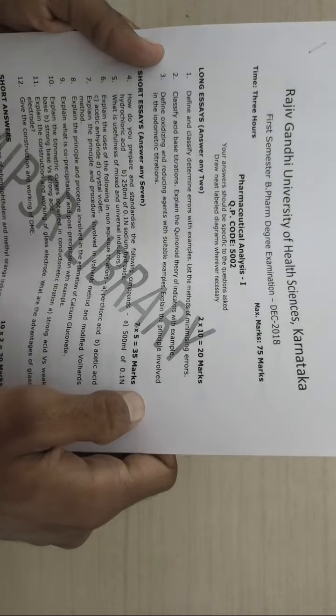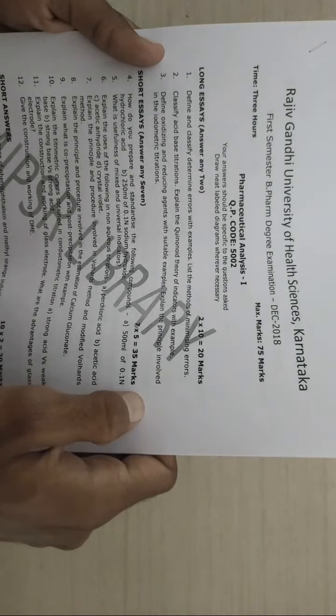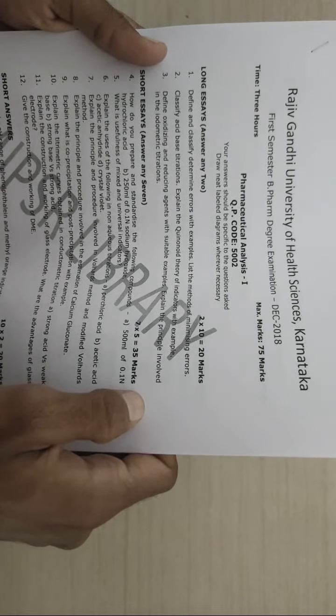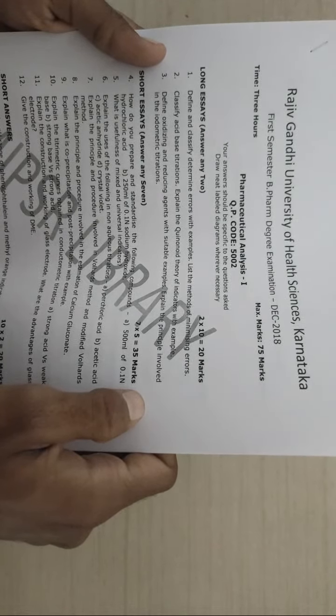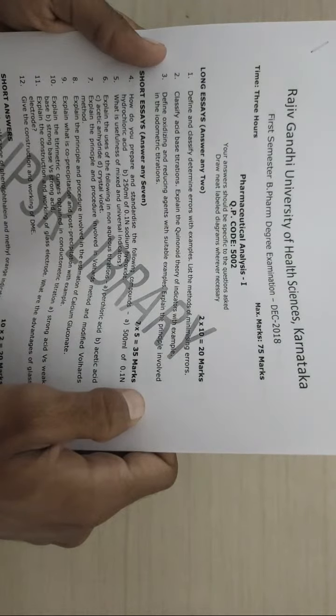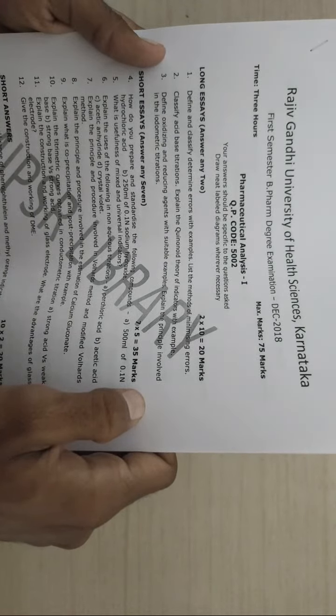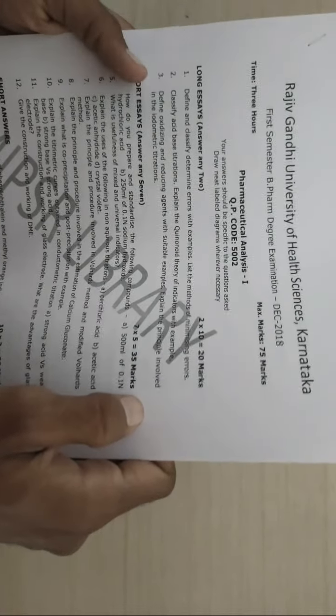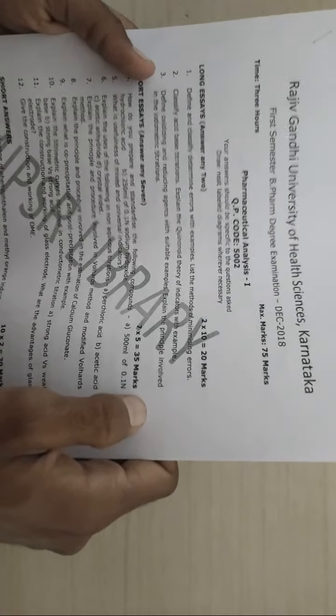Okay, after classification you write in detail about the 4 types of acid base titration with a graph. Graph is very important here. Graph plays a vital role. After that you explain the quinoid theory of indicators with example. Then you will get 8 marks here. Not 10 marks, 8 marks.